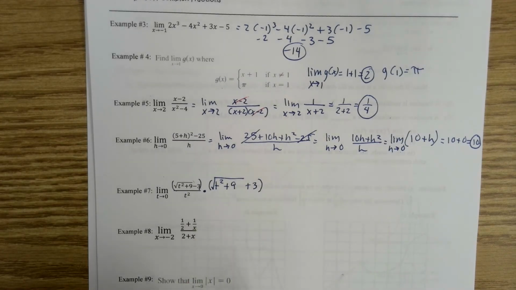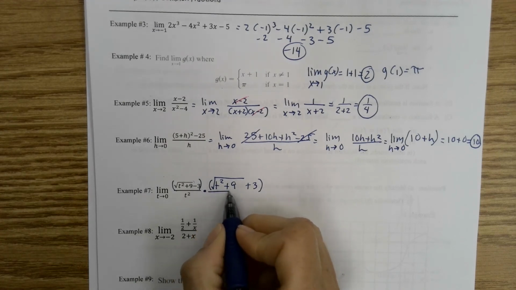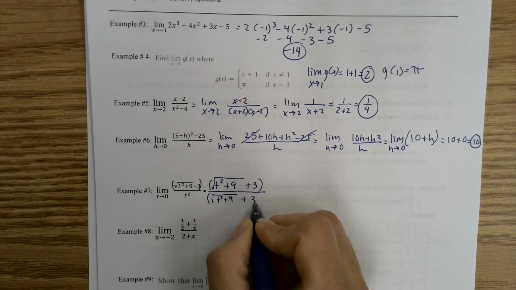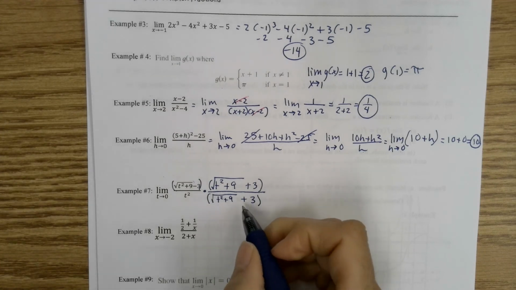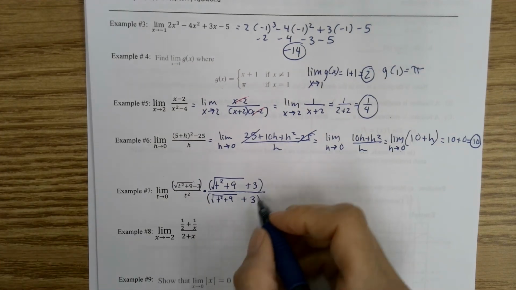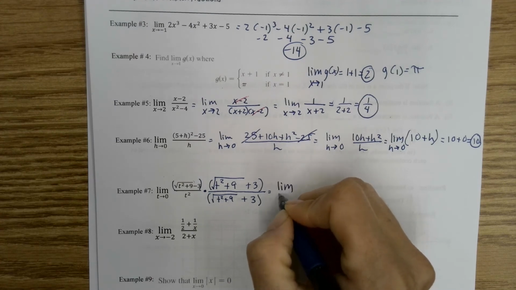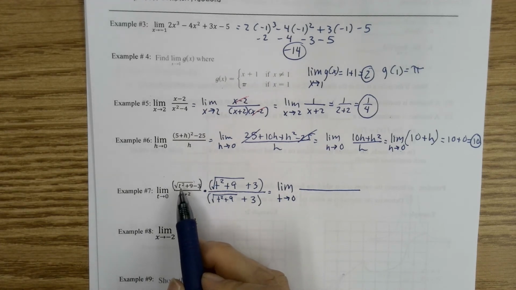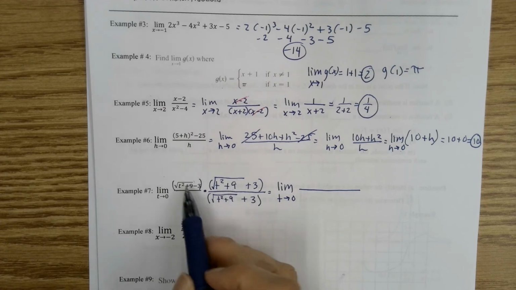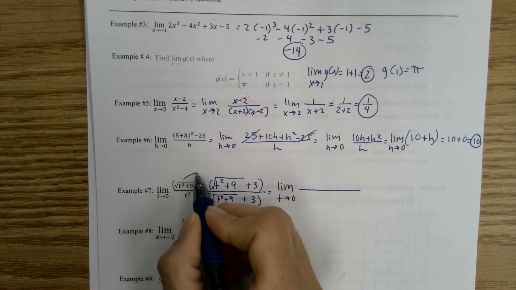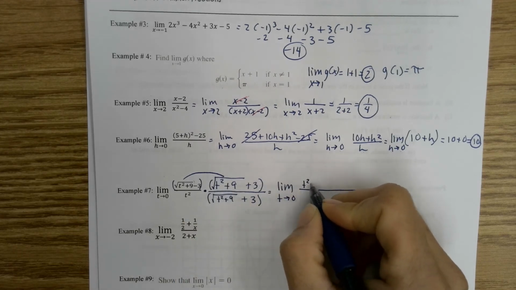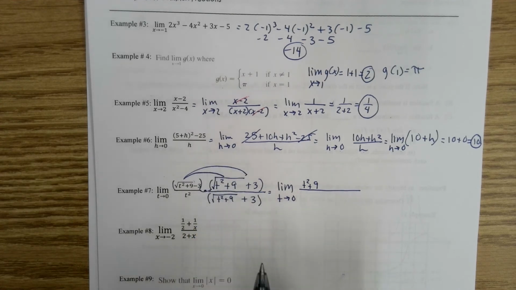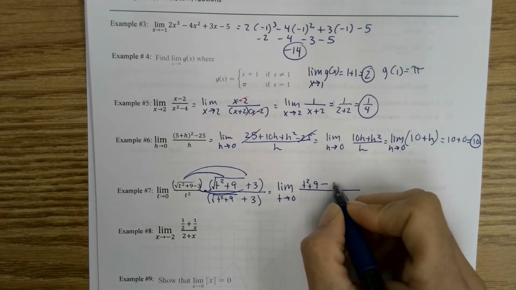So its conjugate would be the square root of t squared plus 9 plus 3. And I'm not allowed to multiply the top by something without multiplying the bottom by the same exact expression, because technically I'm multiplying by 1, and that is allowed. That is a legal move in mathematics. So now I'm going to expand out the top. You'll note I'm not touching the bottom. My goal is to eliminate the radical from the top. When I distribute, square root of t squared plus 9 times square root of t squared plus 9 leaves me with t squared plus 9. Since these are conjugates, my outer terms and my inner terms are going to cancel. And then negative 3 times 3 is negative 9.